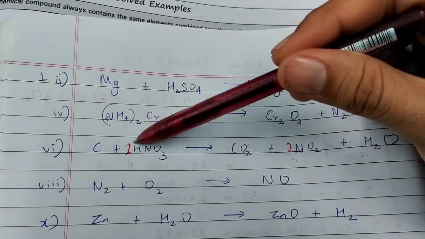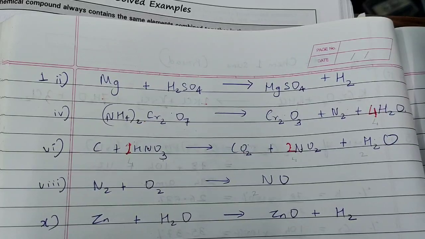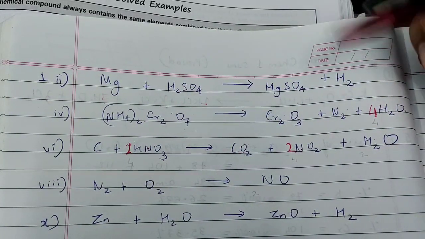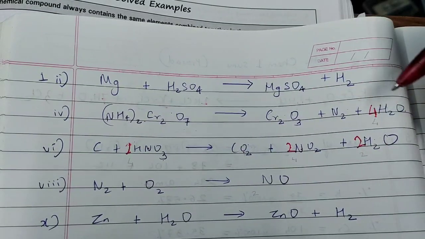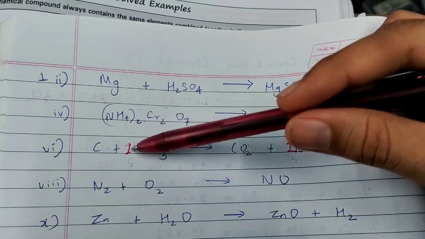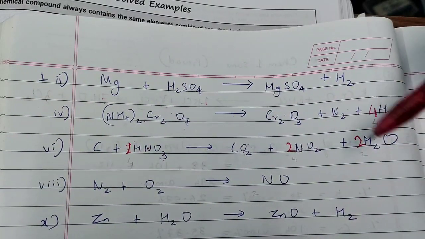Now oxygen is 3 into 2, 6. And here it is 4 plus 2, 6 plus 1, 7. Odd number, even number mismatch. So let's make this even. Let's put a 2 out here. There's no point writing a 3 out here, even though 3 into 3 will be 9, but hydrogen will become 3. And there's no way I can have an odd number of hydrogen atoms on the right hand side. So we'll go for even numbers.